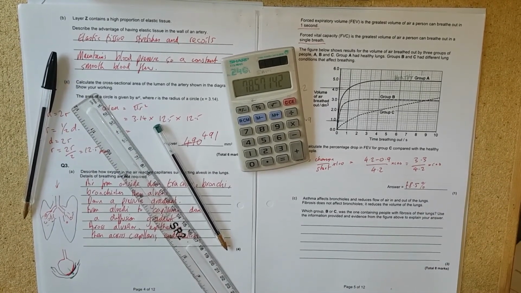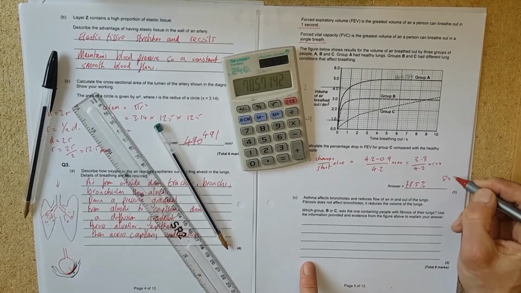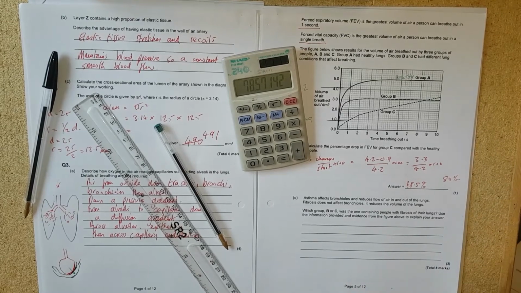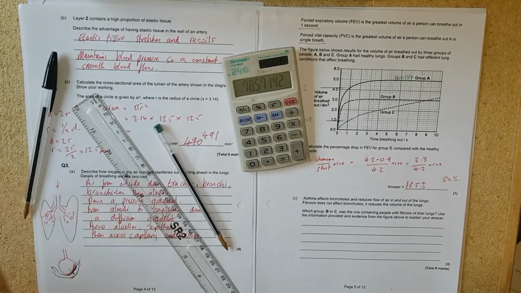You might have got something slightly different if you read these off. The mark scheme actually gives about 80%, so we're absolutely fine there. So quite a lot of work for 1 mark there.